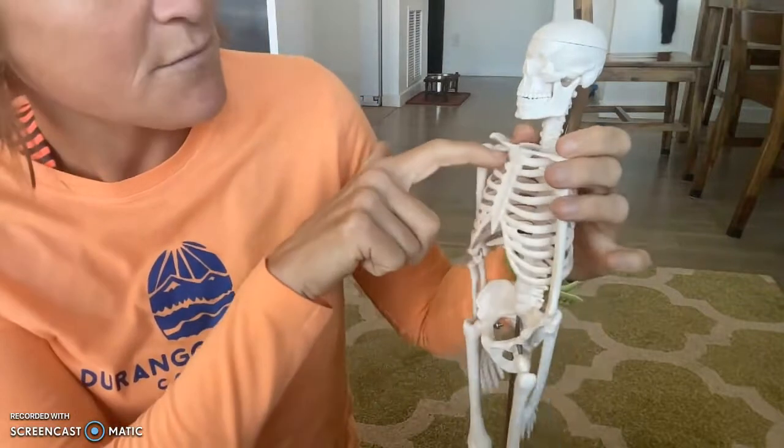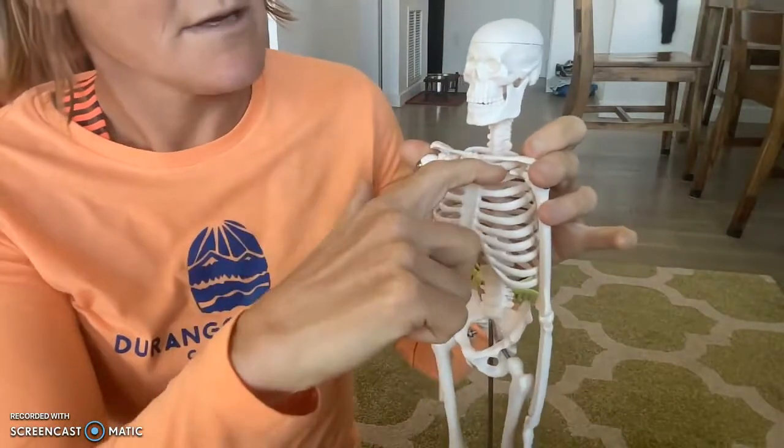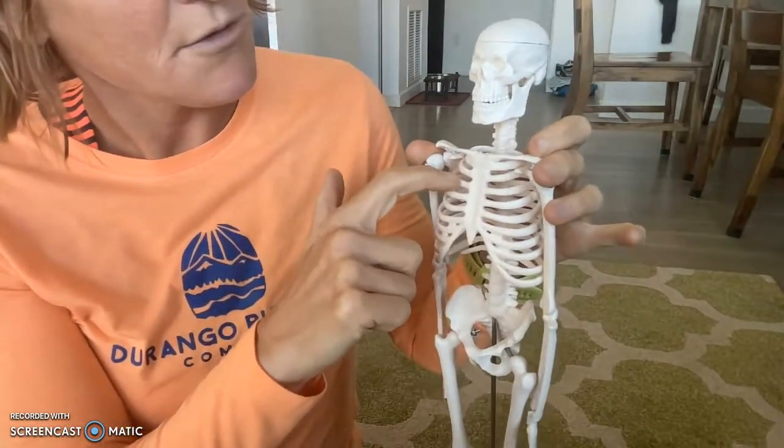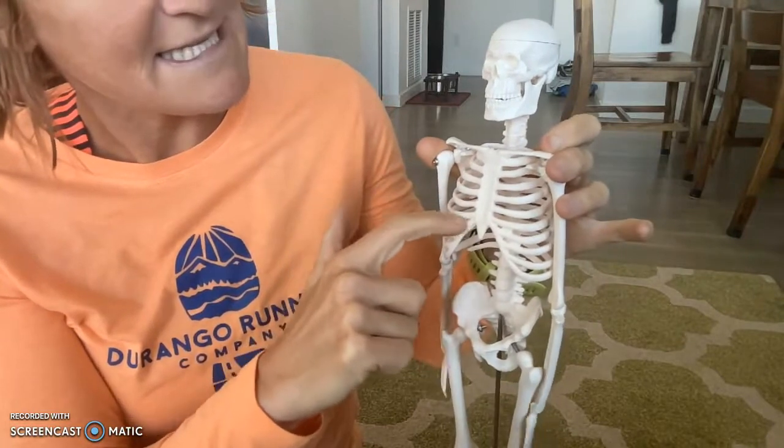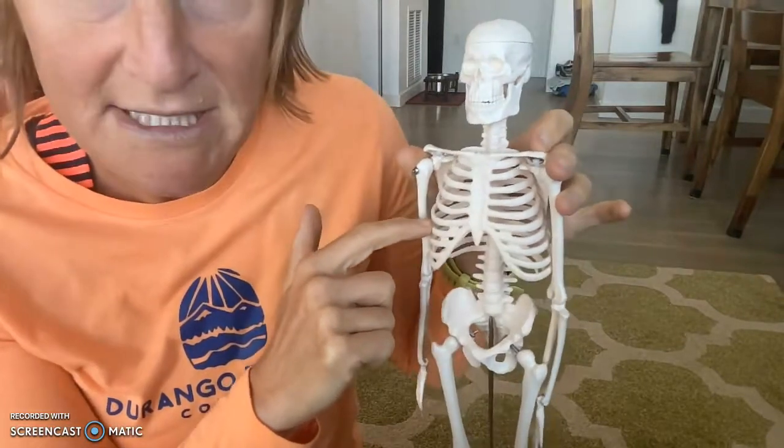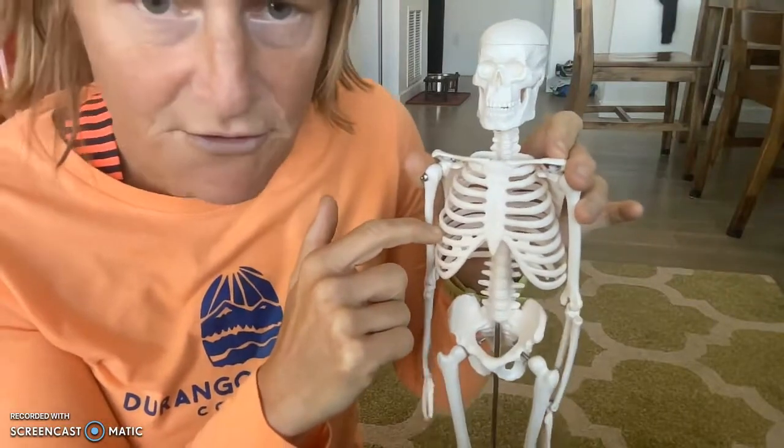So rib 1 on the right, rib 1 on the left, rib 2, 3, 4, 5, 6, and 7. So those are the ones that are known as true ribs.